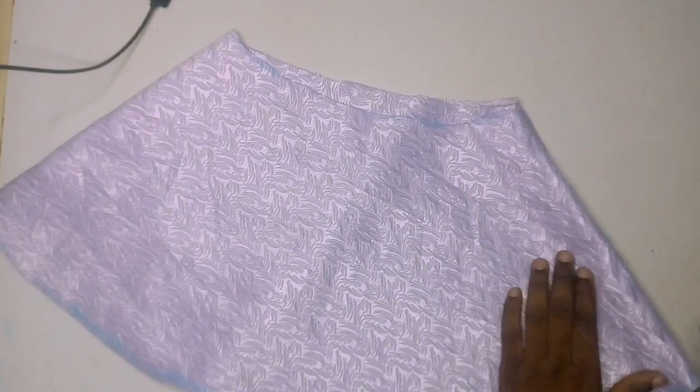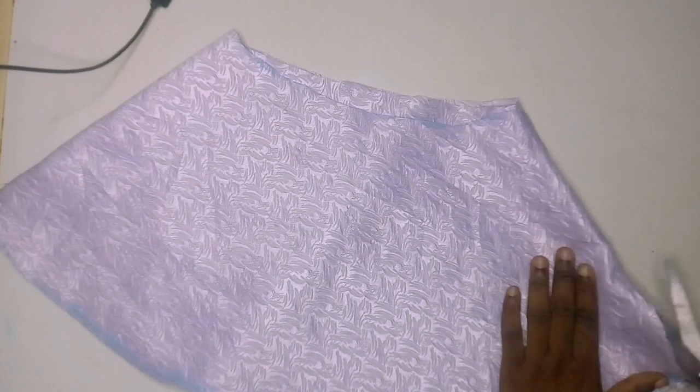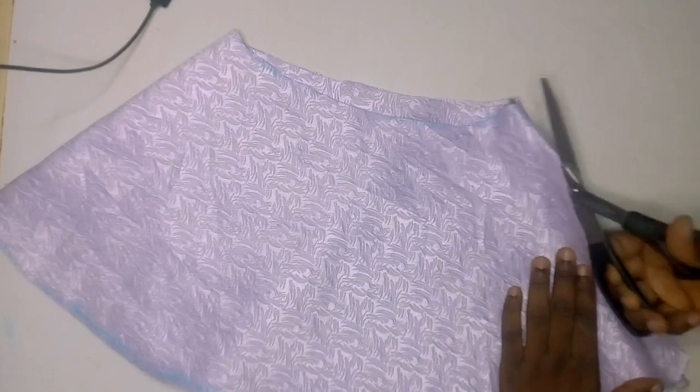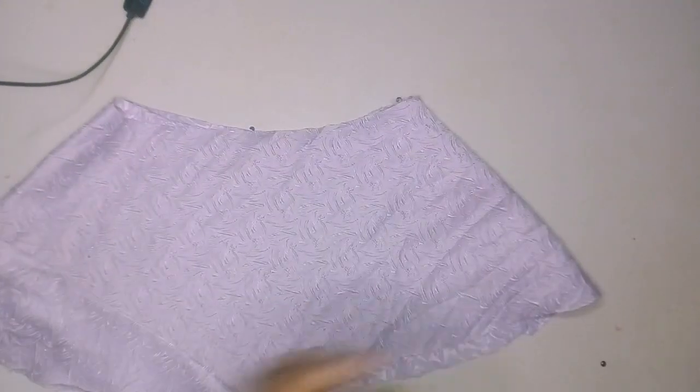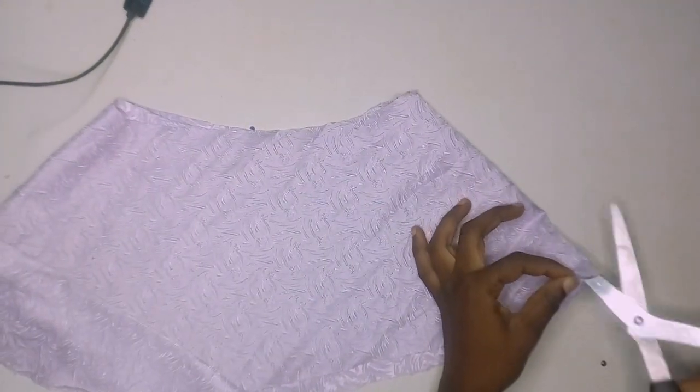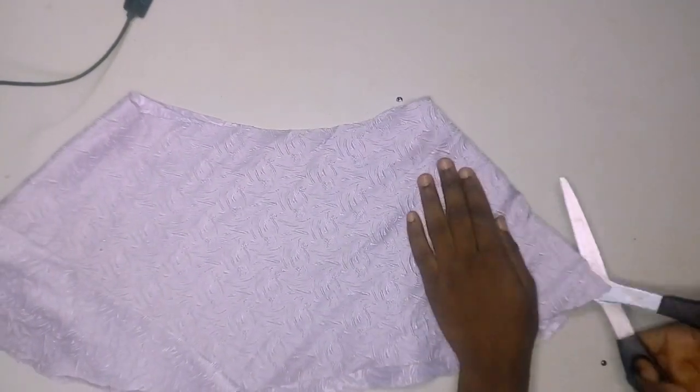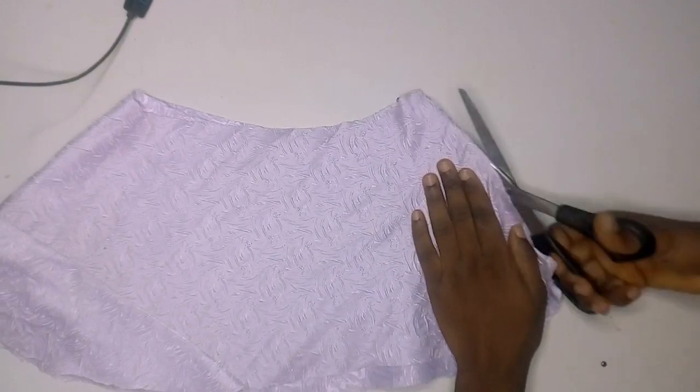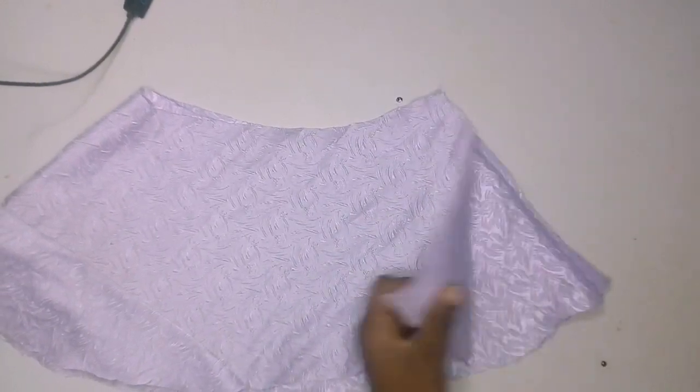The next thing we are going to do is to open up our peplum flare. I opened it up at one side. Remember, this is one side opening I'm doing. I'm not opening it into two but into one side. So I also opened up the other parts of the peplum flare. I opened up the second part of my peplum flare also.